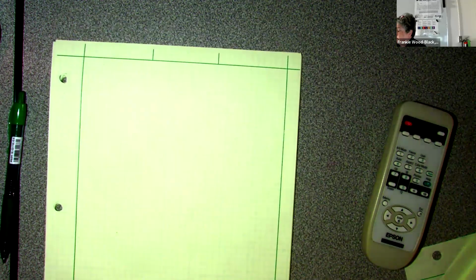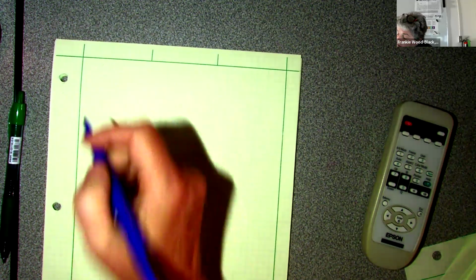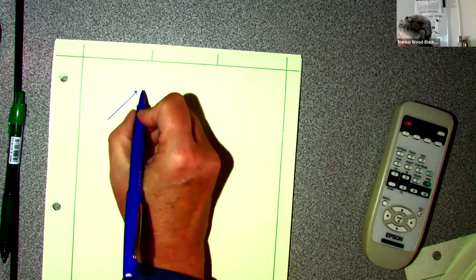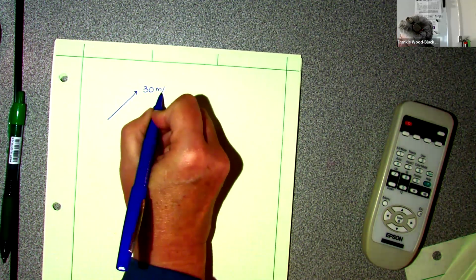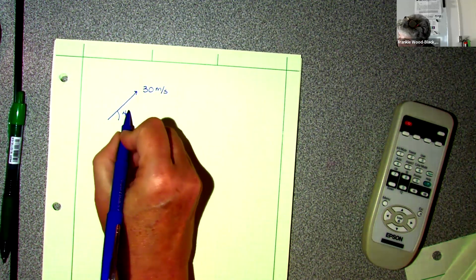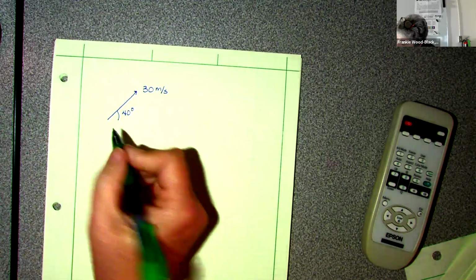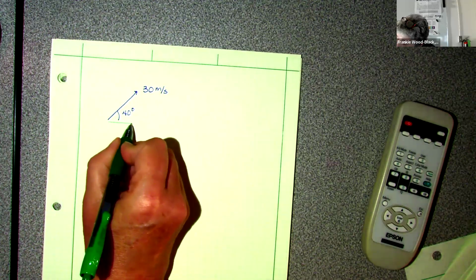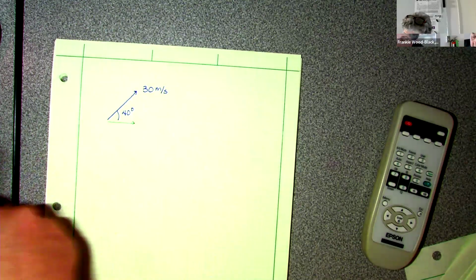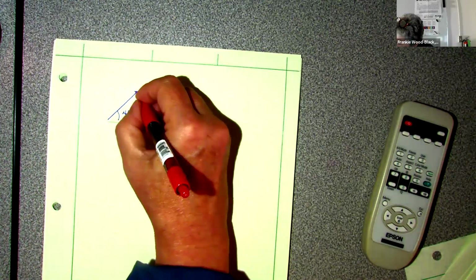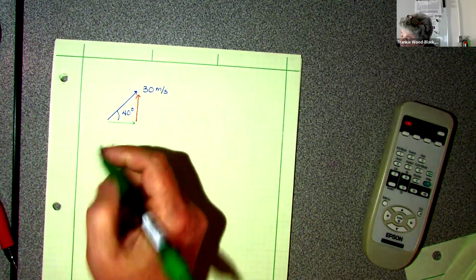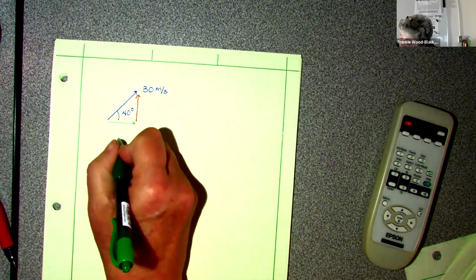So let's do that. Now I have a vector, and we've said that this vector is 30 meters per second. We've said that that angle is 40 degrees. I'm going to have my component in the x direction, and I'm going to have my component in the y direction.